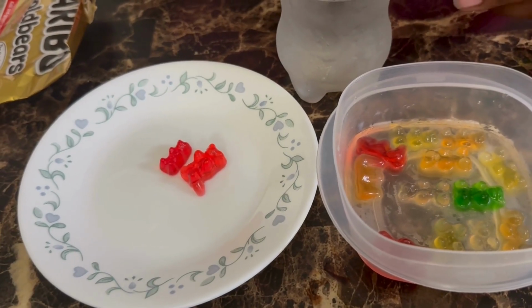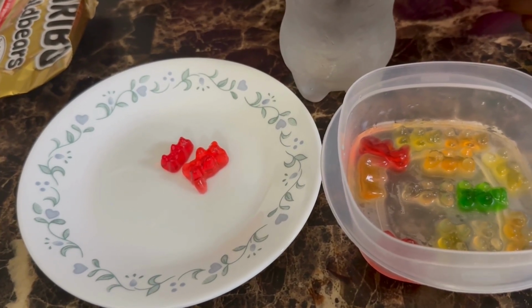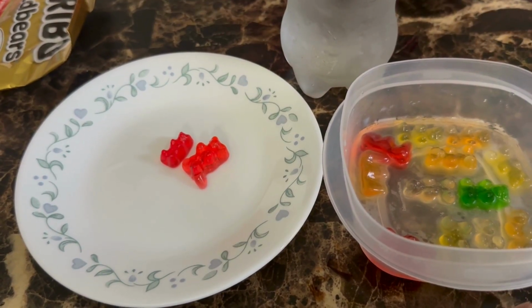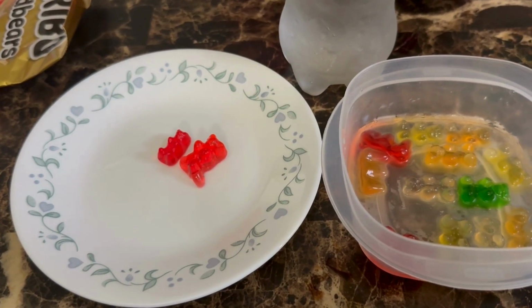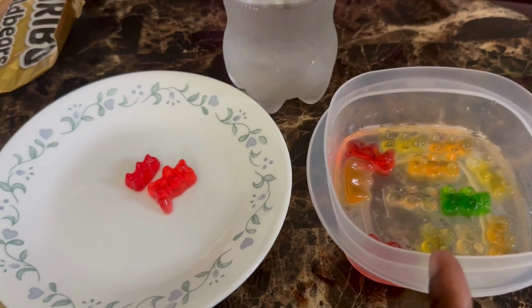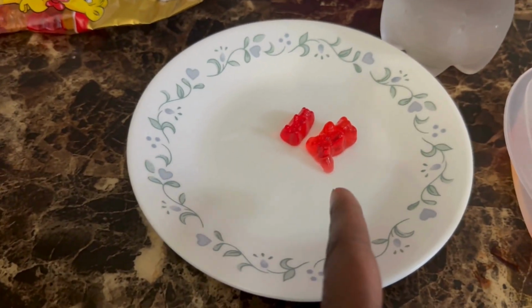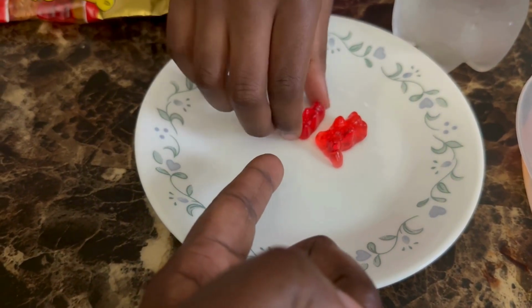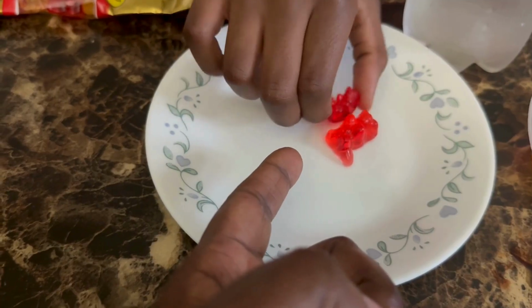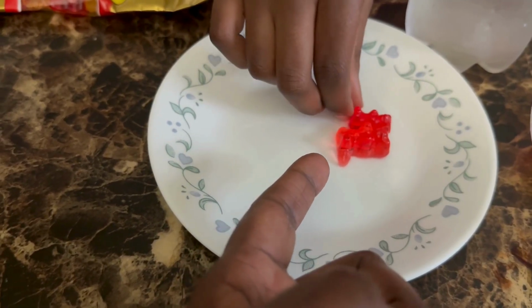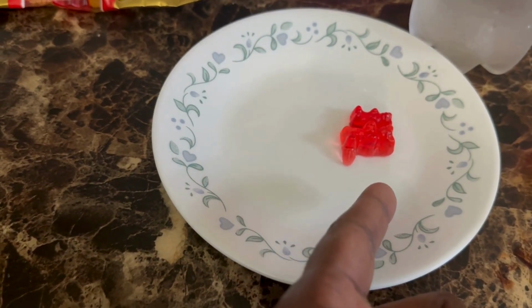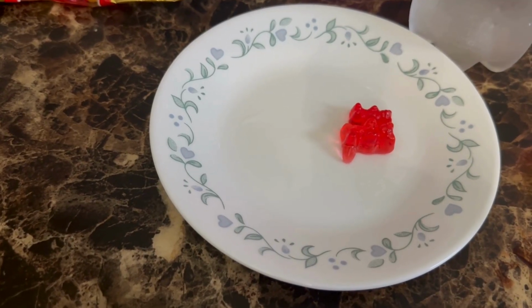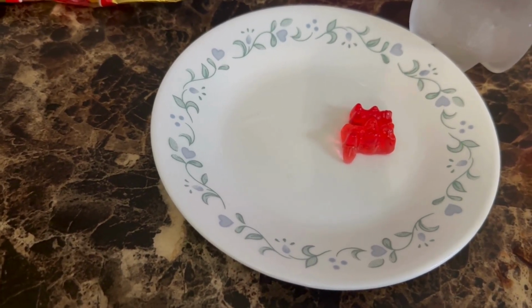So then what's the effect of that? They swell up in size. They expand. That's why you see over here we have them. They are bigger than the regular gummy bears without the water. It's basically almost twice the size of it when you line them up. Because of the gelatin in it draws in the water molecules into itself. And causes it to expand.